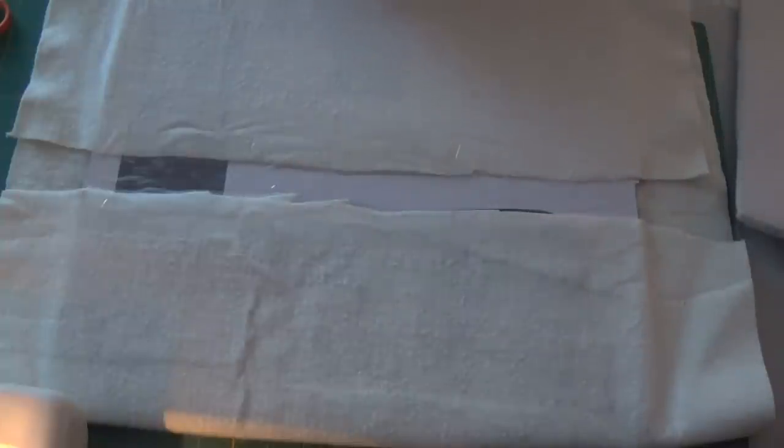Oops, I dropped my tape. One sec. I probably lost the end of it. Of course I did, but I can see where it is. I think I can. Yep.